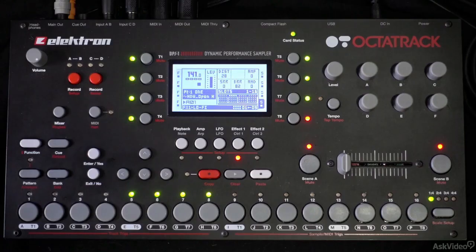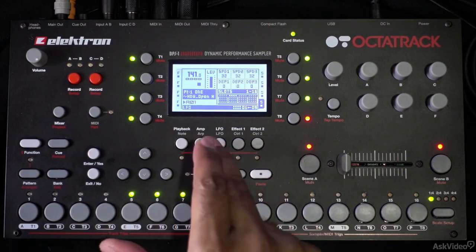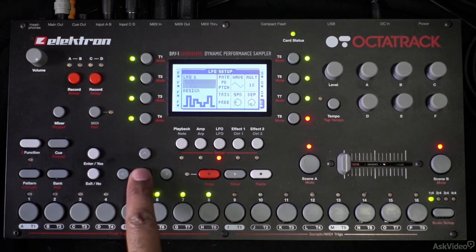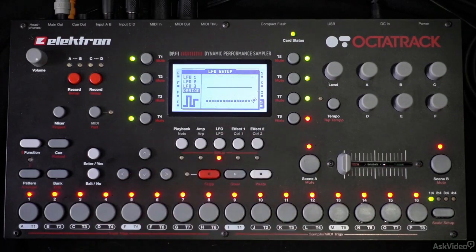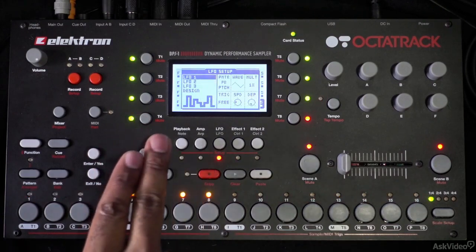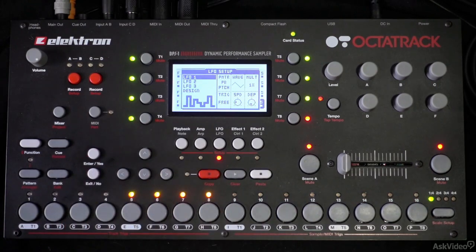All right, so let's move on from our effect slots and go to the LFOs. Each track has 3 LFOs that can be routed to different destinations. We also have an LFO designer where we can create our own LFO waveform. Each track has a separate LFO designer, and you can design an LFO shape for each track that can be utilized on any other track.